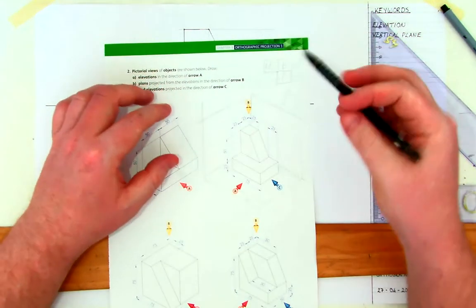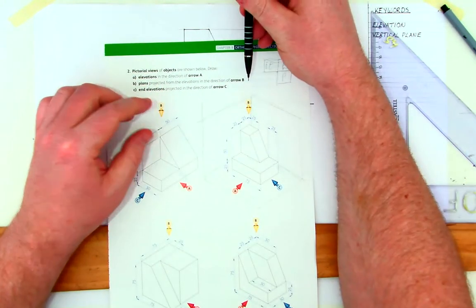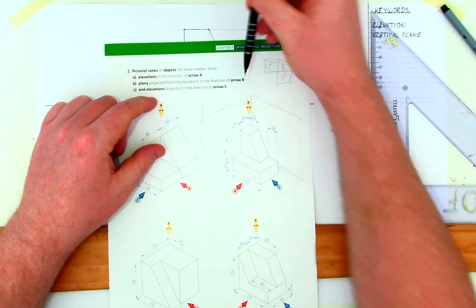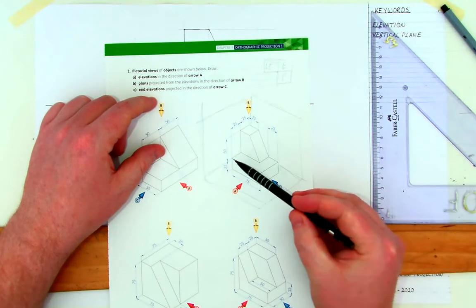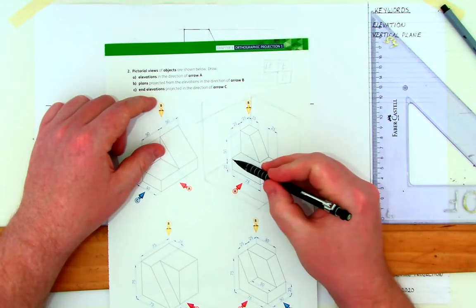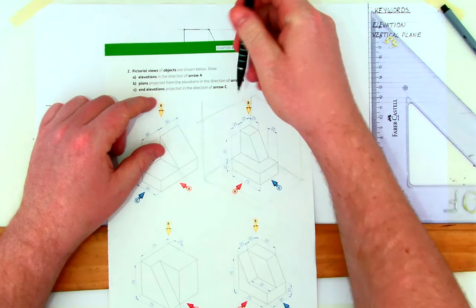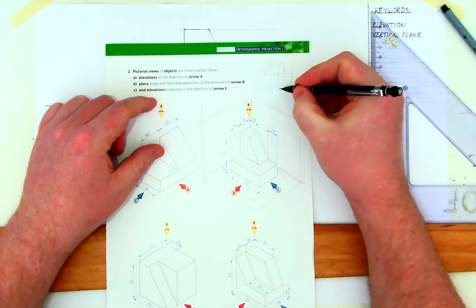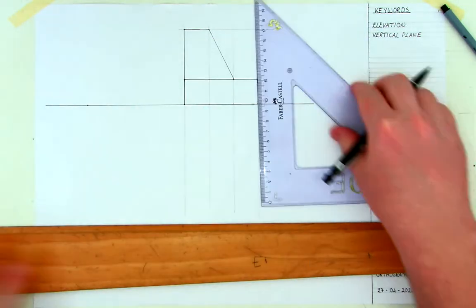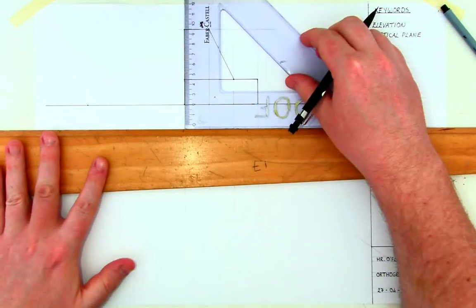Now, next one is looking straight down. That's B. If I'm that bird that they were talking about earlier on in the chapter, and I'm looking down on top of that, what do I see? Well, what's the box that I'll see? The box is going to be 50 by 75. So I'm going to see just 50 by 75 looking down like that. So I'll draw that in. So I'll leave a gap of 20.